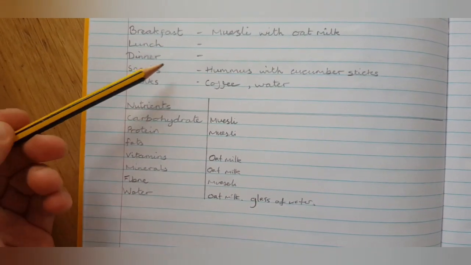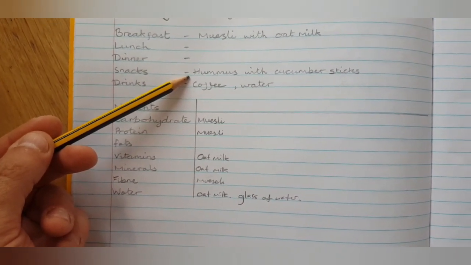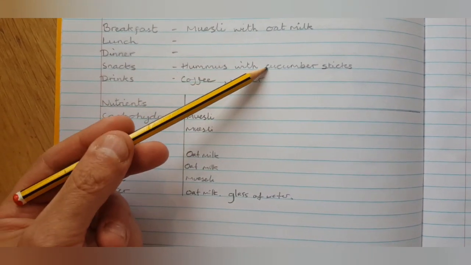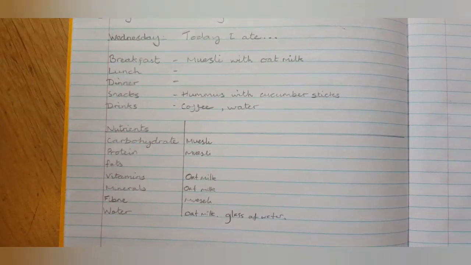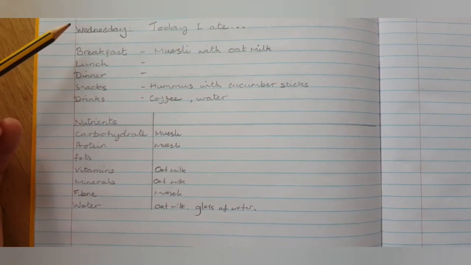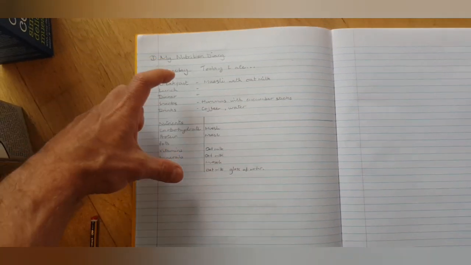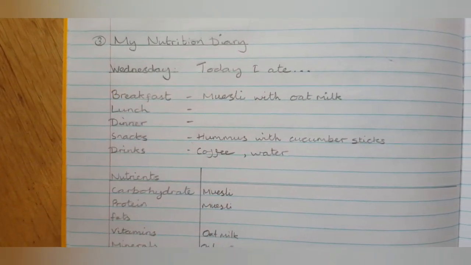I've had also snacks, hummus and cucumber. Hummus has got chickpeas in it, so I'm guessing it's got fiber, protein, carbohydrates. Cucumber's got lots of water in it and lots of vitamins. I'm not going to do this now because you don't need to see me do that. So your task now is to write a daily diary of everything you've eaten. So when I finish my week, I'm going to have Wednesday, Thursday, Friday, Saturday, Sunday, Monday, and Tuesday. And I will stop at Tuesday because the next day is Wednesday and that's the end of the week. Because remember that you're doing a week from the day that you start.